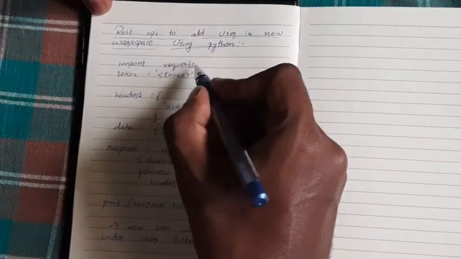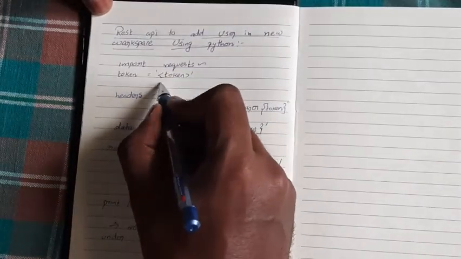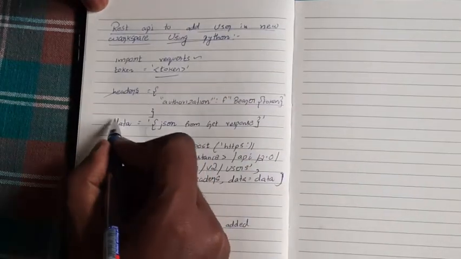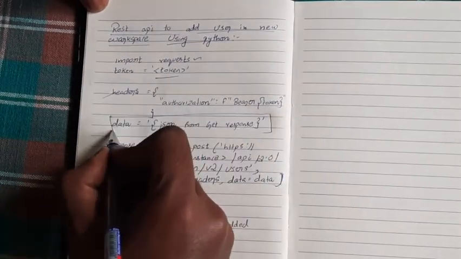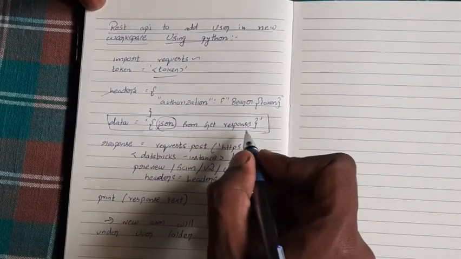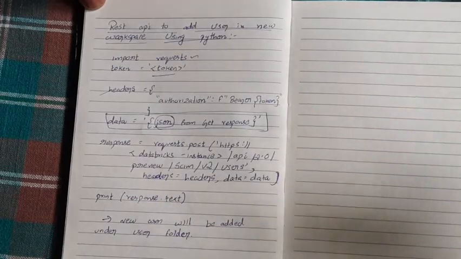For this purpose also we need requests, a token, and the same headers. The other important thing which we require is data. Data is nothing but the JSON file which we got as a response from the GET request.